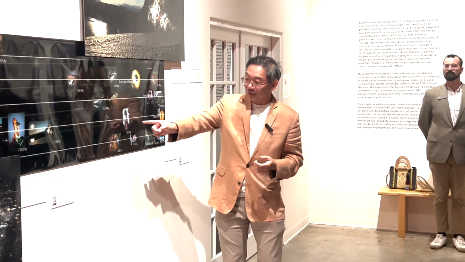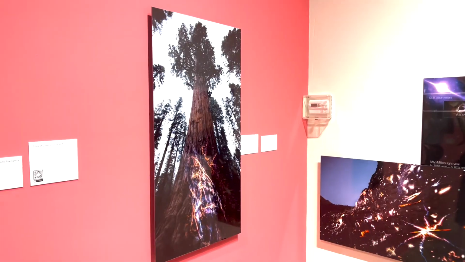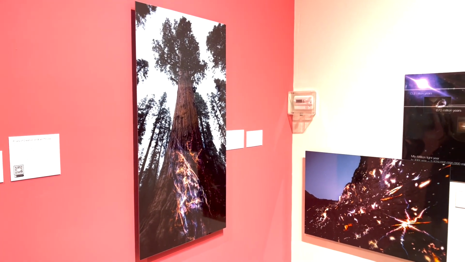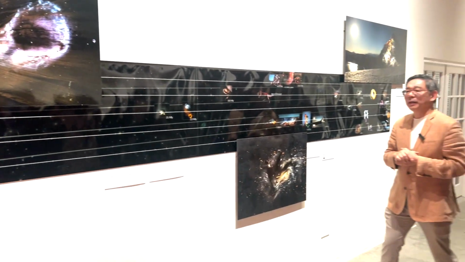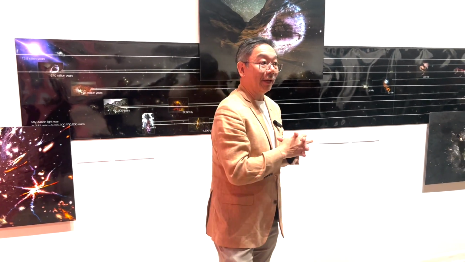And this one is very interesting. So this piece right there is the General Sherman tree. And General Sherman tree is one of the oldest trees. I think, let me see, let me have a cheat sheet. It's actually 2,000 years old, just over that. And that nebula is 2,000 light years away.